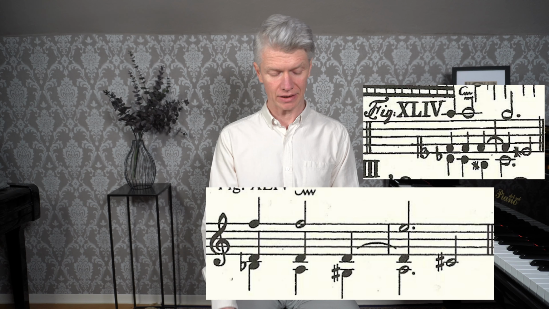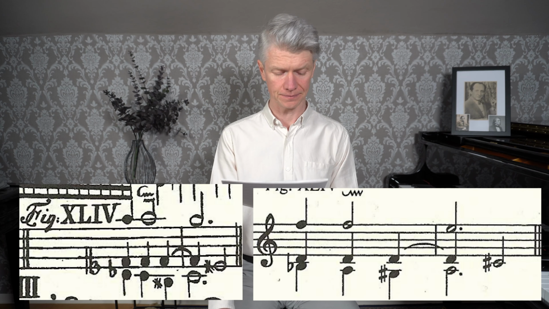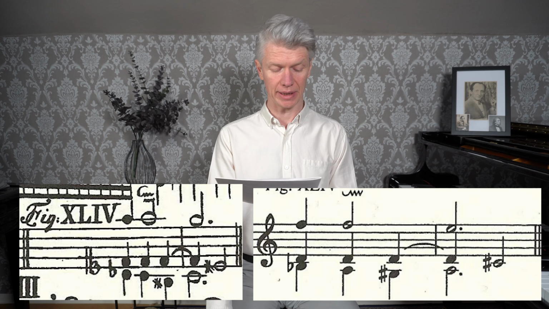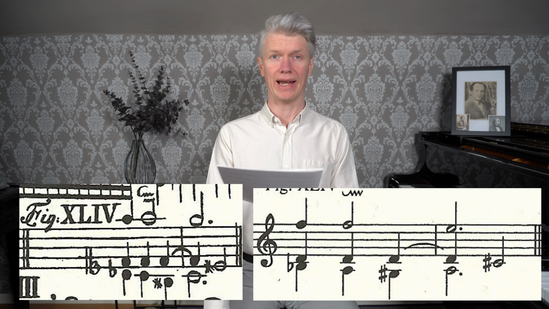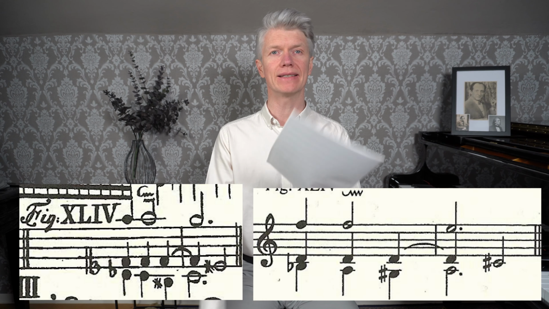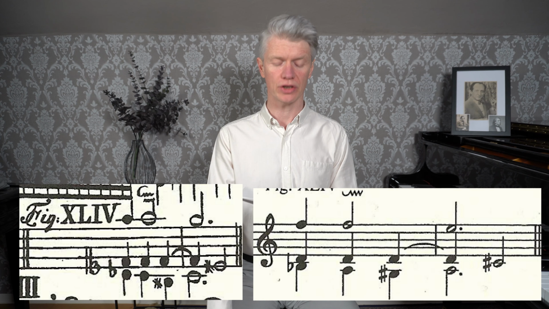So here's figure 44. And you can see in the second beat of the bar, in the first bar, that there's an F. And so Bach said this about the appoggiaturas, and he says it again, that when introducing ornaments, one should watch out that it doesn't do damage to the purity of the harmony.